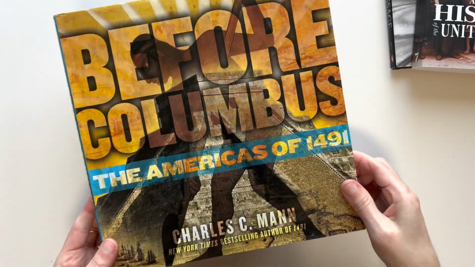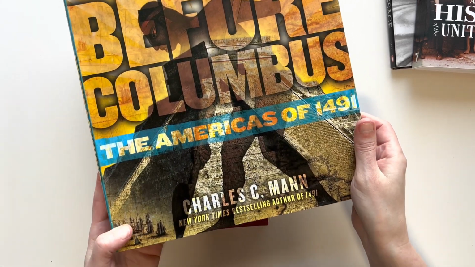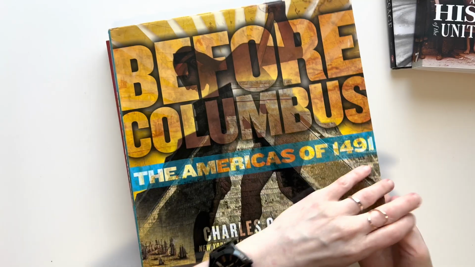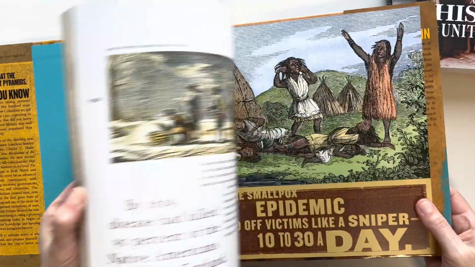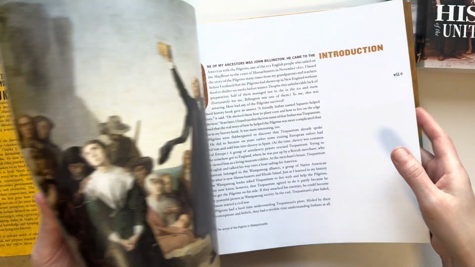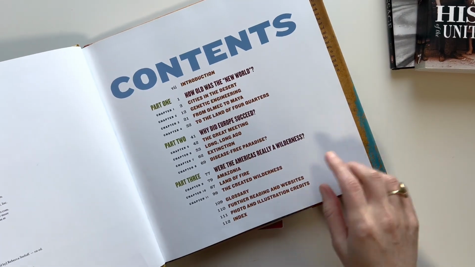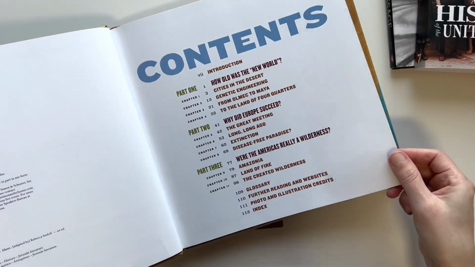Okay, this one she read on her own. So this one was part of her nonfiction reads for 4th grade. This is Before Columbus. So this one I really liked. I just wasn't sure. Let me show you the table of contents. We started reading this ourselves at the beginning of 4th grade for history.